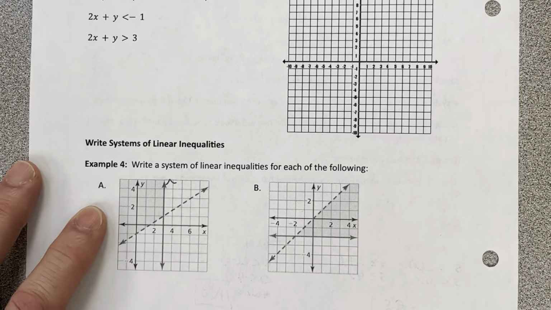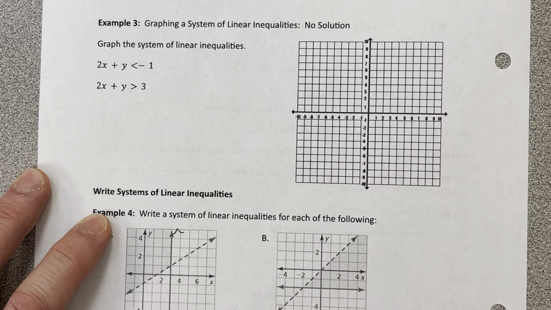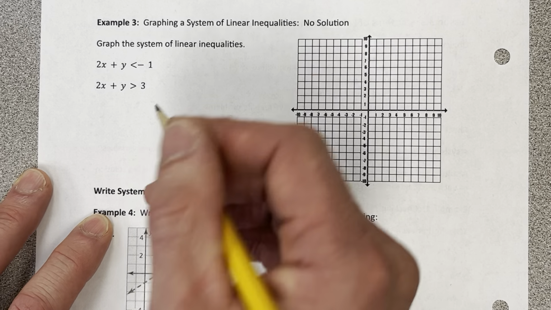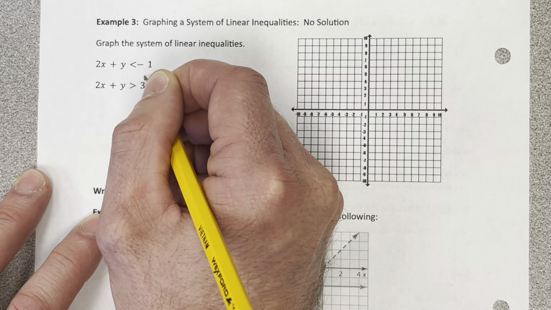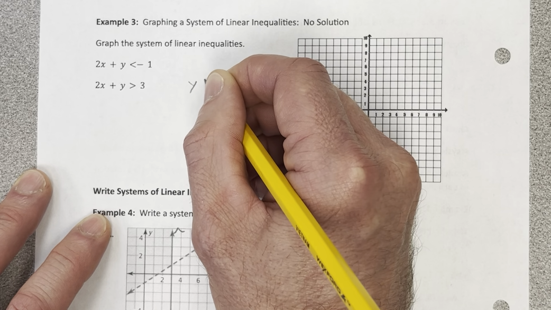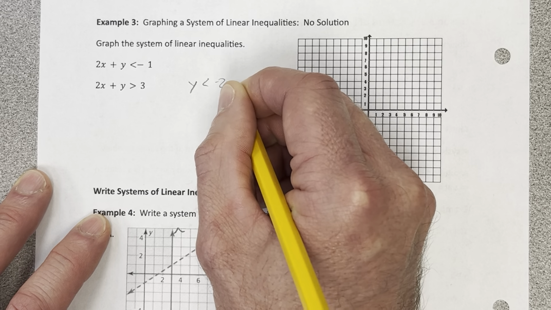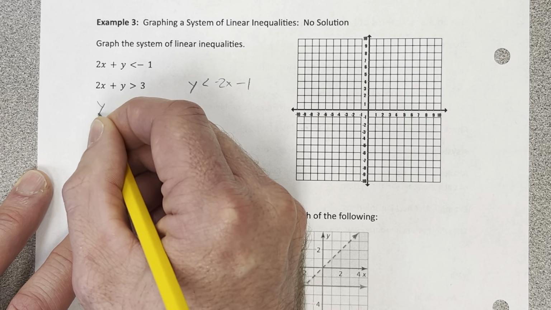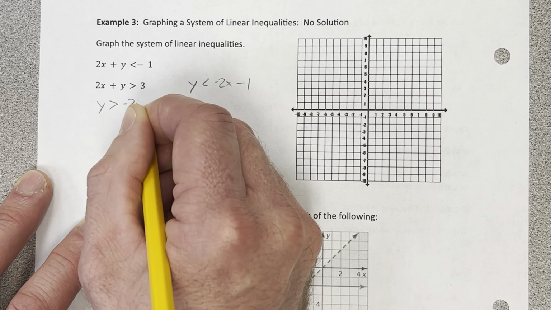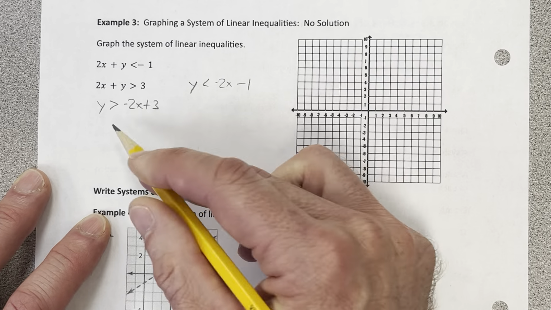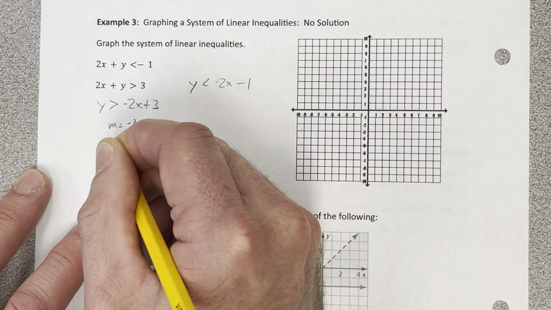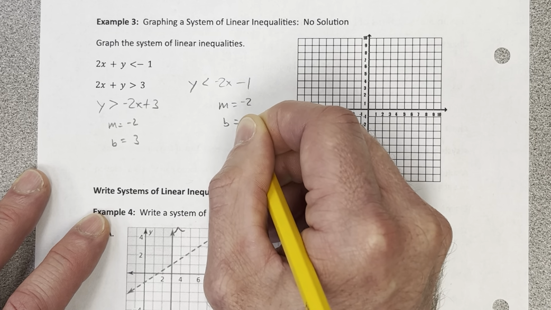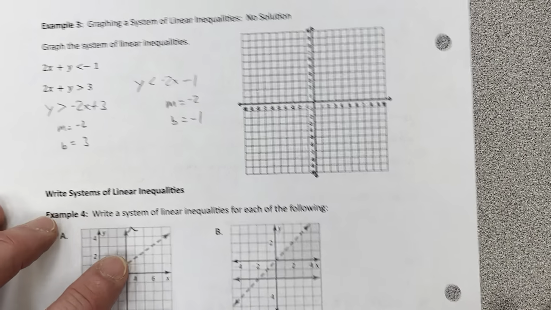On this one, they're not in slope-intercept form, so we could solve it by finding the x and y intercepts, but I'm going to do slope-intercept form. I think that'll be pretty easy. I'm going to subtract that 2x over, and I'm going to get y is less than negative 2x minus 1. And I'm going to subtract this 2x over and get y is greater than negative 2x plus 3. And now I'll be able to get the slope and y-intercept for each one, and I'm ready to graph them.